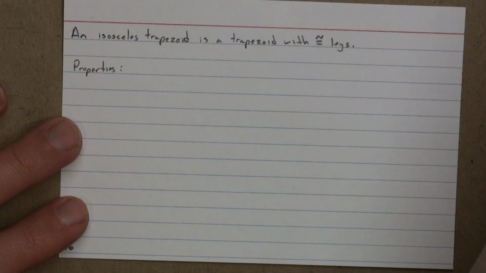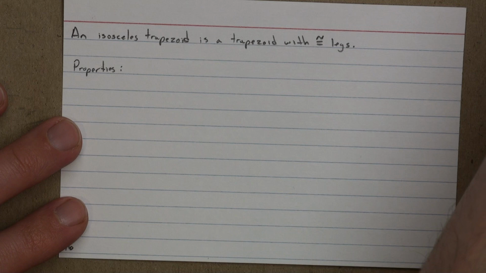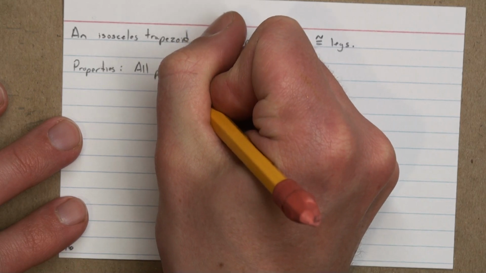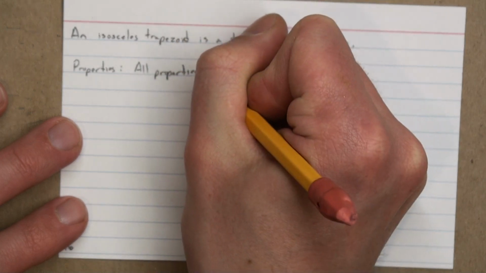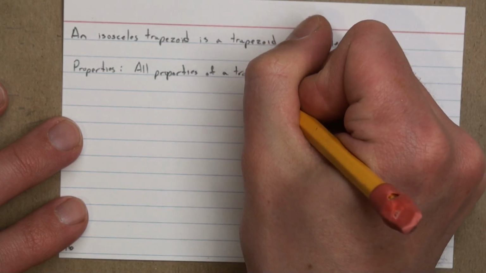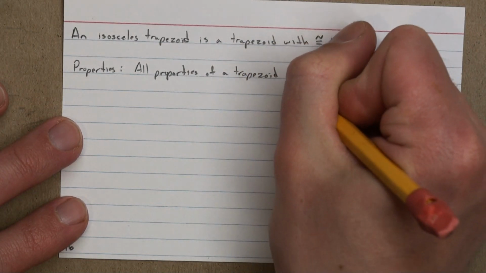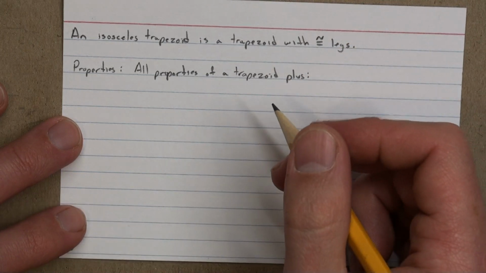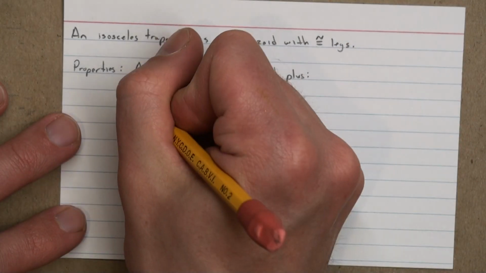It has all of the properties of a trapezoid plus the base angles are congruent.